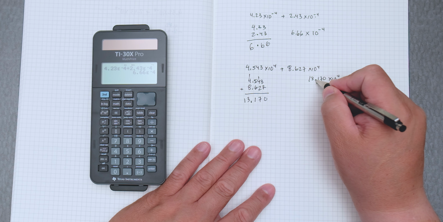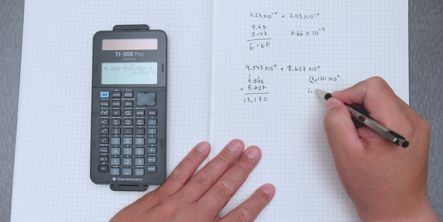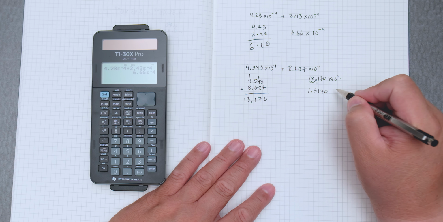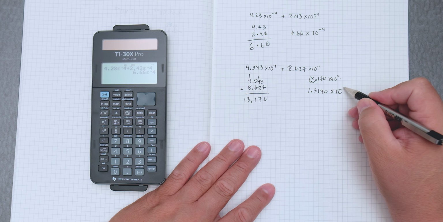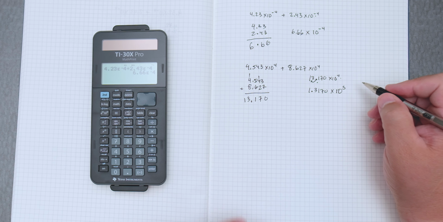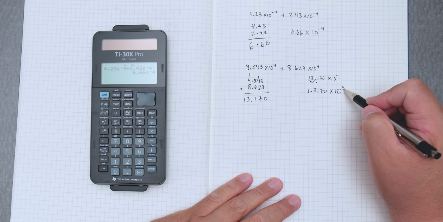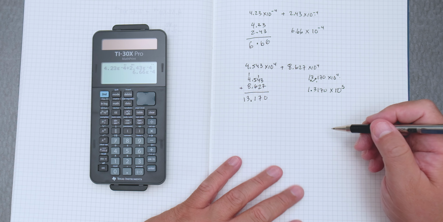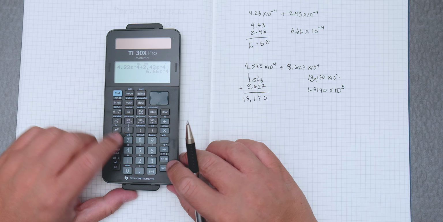So because I'm moving the decimal to the left, I'm making the number smaller, and so I'm going to have to make the exponent bigger. Because I'm moving one place to the left, I'm going to have to make the exponent bump up one more. Okay, is that right? We'll find out.